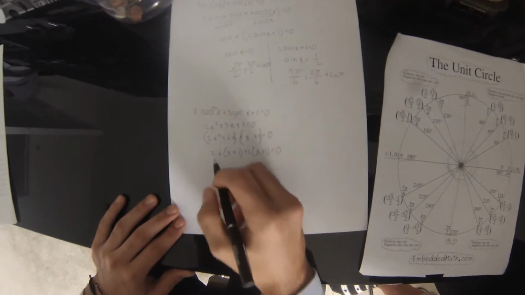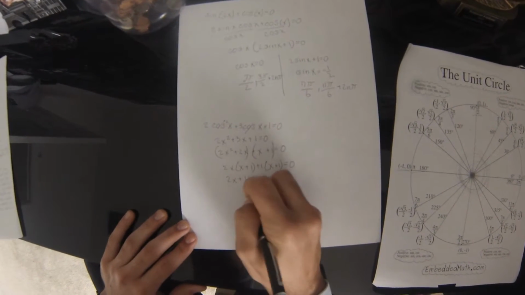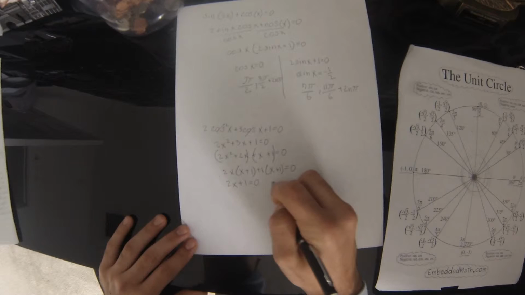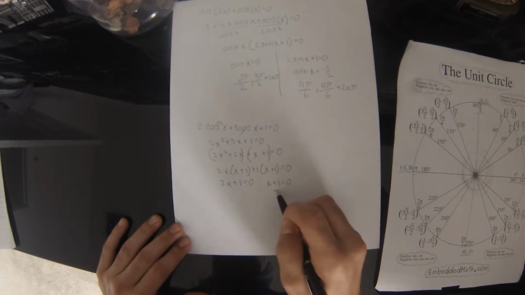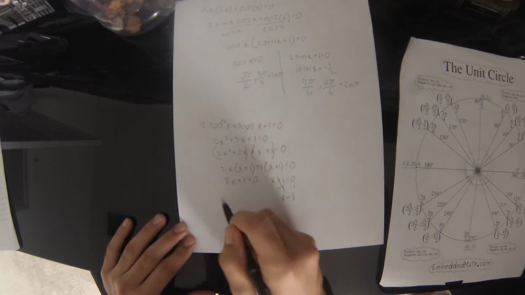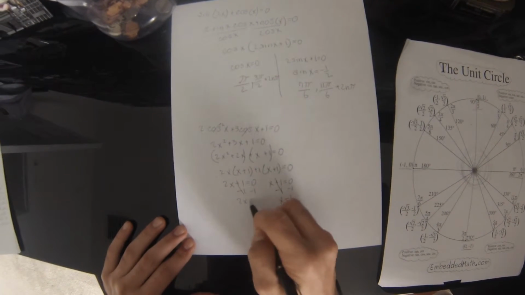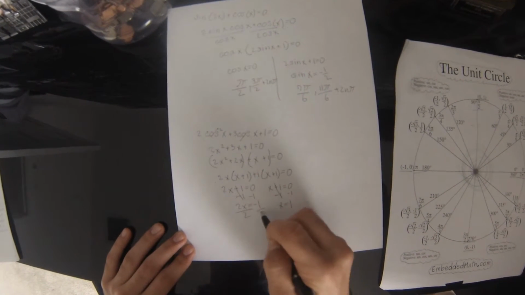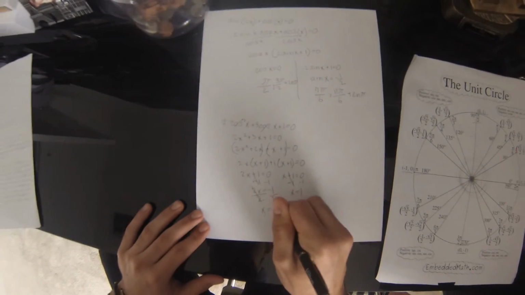Then you set both factors equal to 0, so we're going to have 2x plus 1 equals 0 and x plus 1 equals 0. We solve for these: minus 1 here, and we're going to have x equals negative 1. And over here, minus 1, 2x equals negative 1, divide by 2, and we have x equals negative 1/2.